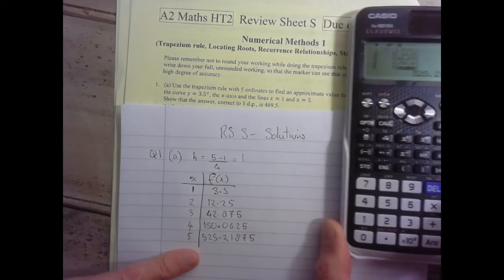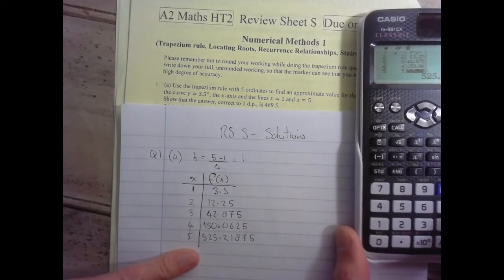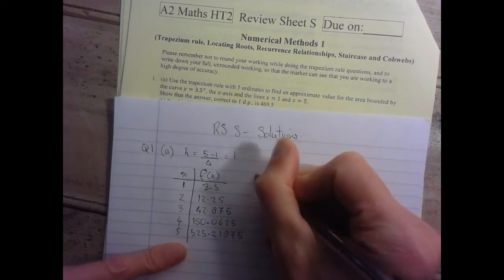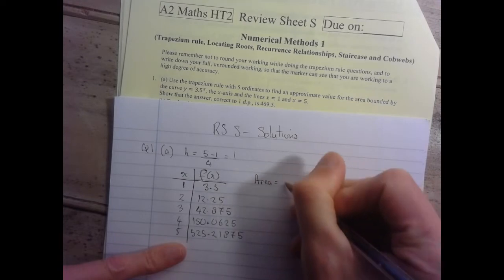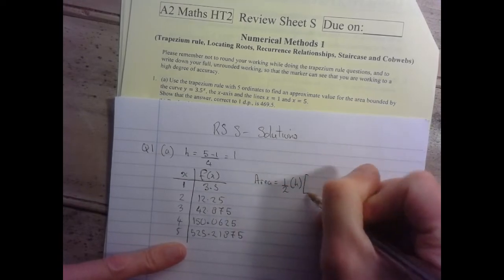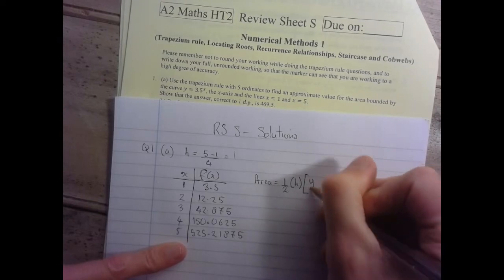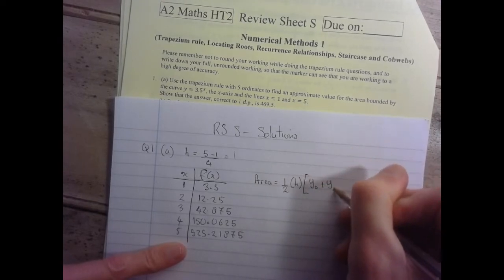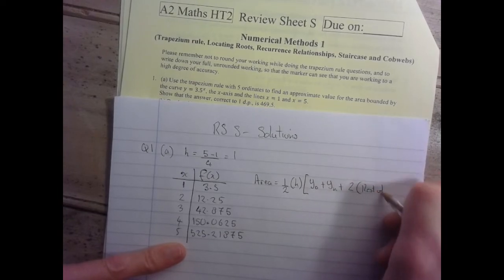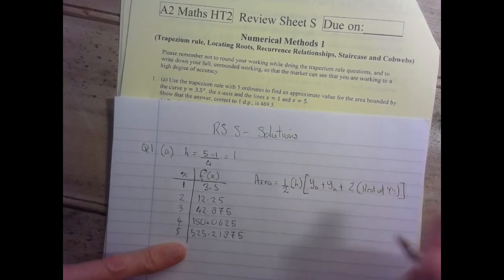Okay, so now it's just about stating that from the formula, from my area of a trapezium rule, the area equals a half h, the strip width, first plus last, so y0 plus yn, plus 2 times the rest of the y's. So that's all I'm going to use.